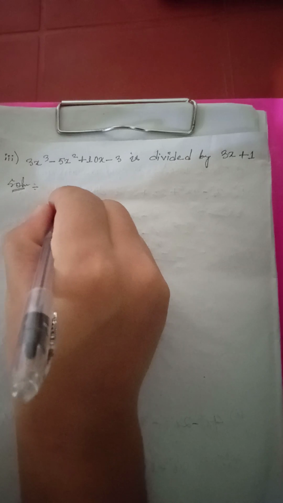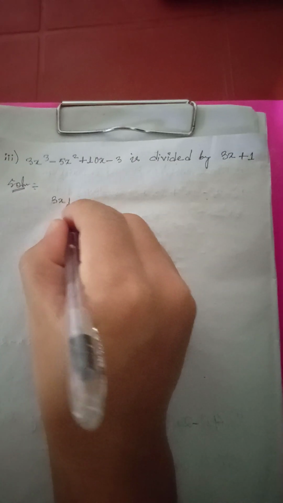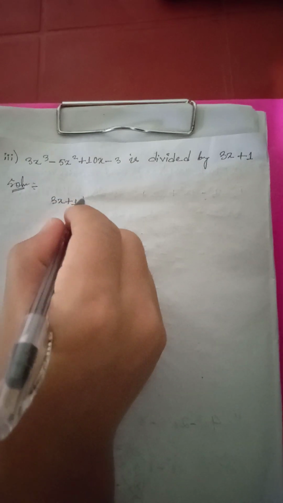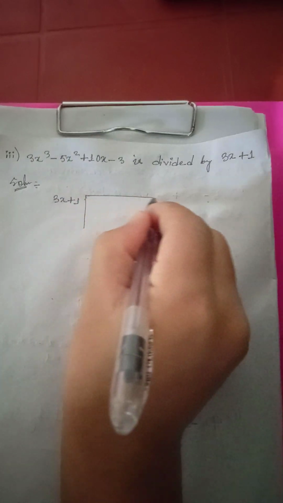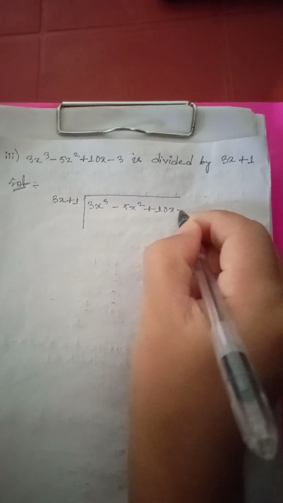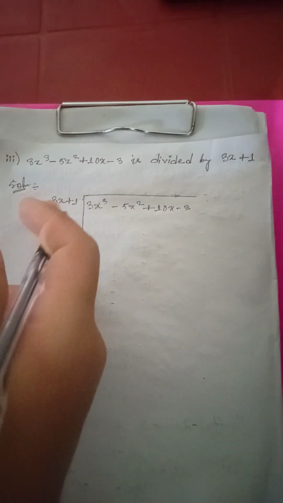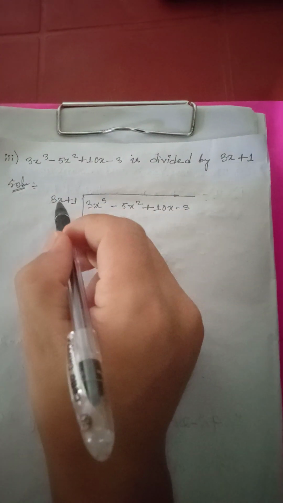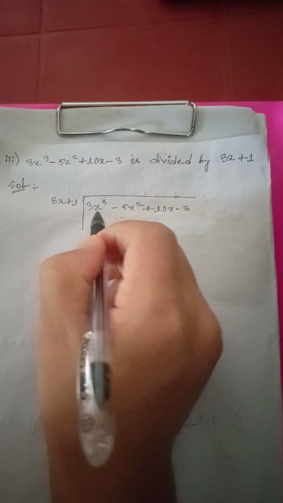After that, whatever it is given here, you have to write it down. It should be 3x plus 1. Now, x cubed minus 5x squared plus 10x minus 3. Let us start dividing this number by this. First of all, we have to proceed from here.